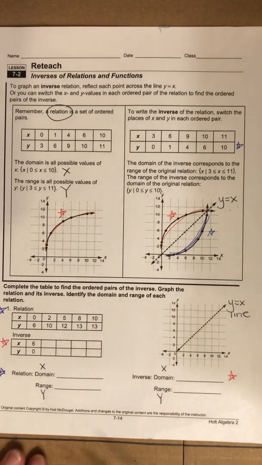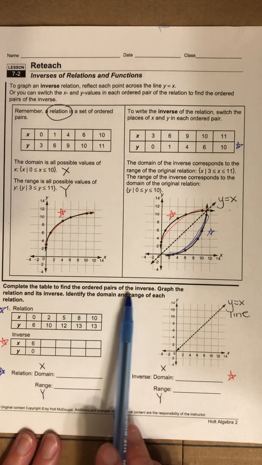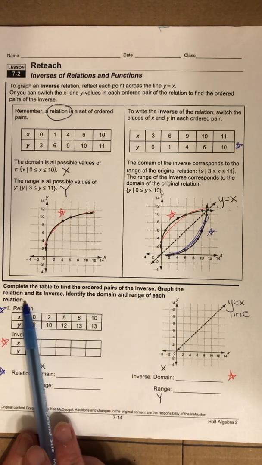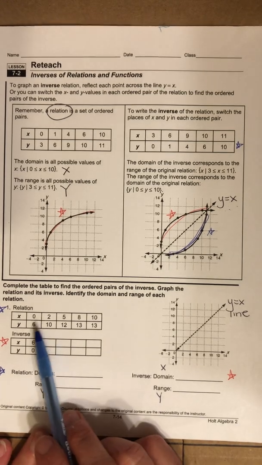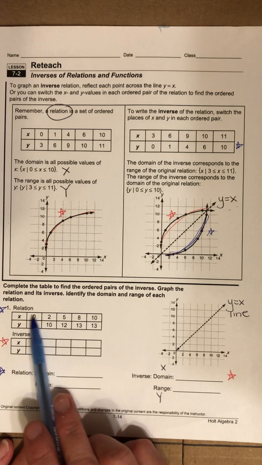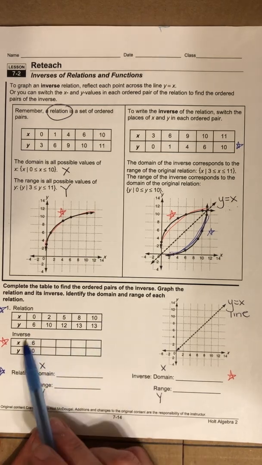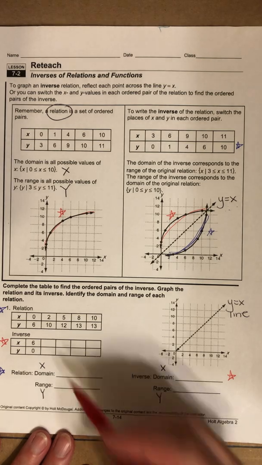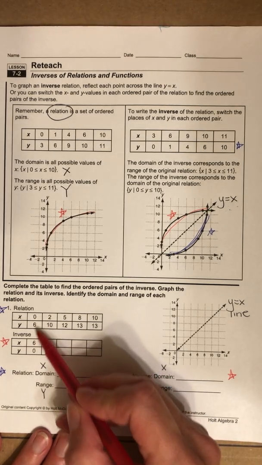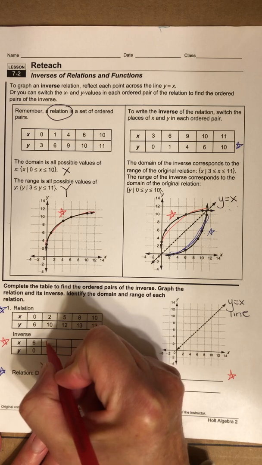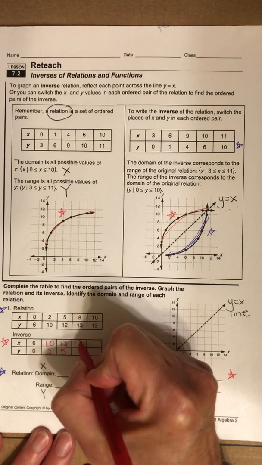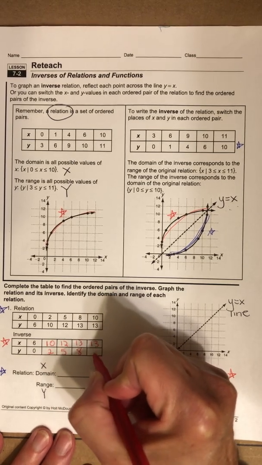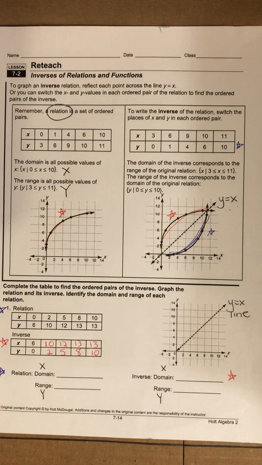So let's look below. Complete the table to find the ordered pairs of the inverse, graph the relation and its inverse, and identify the domain and range of each relation. So great, in blue they give us the relation, and here's my x's, here's my y's. All I'm going to do for the inverse is inverse those points. So we had 0, 6, I have 6, 0. So all I'm doing is flipping the xy points that I see above. Awesome. Okay, now let's go below.